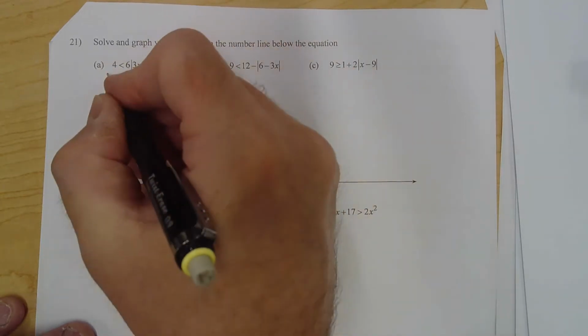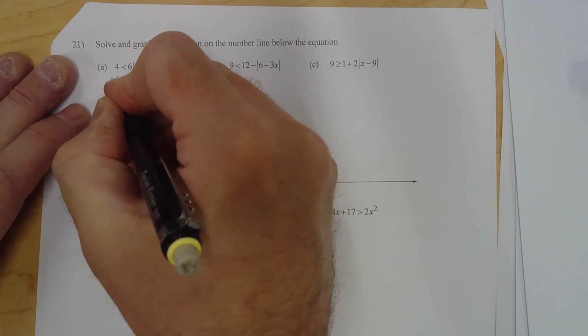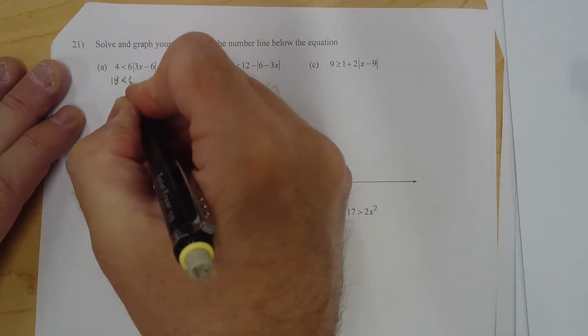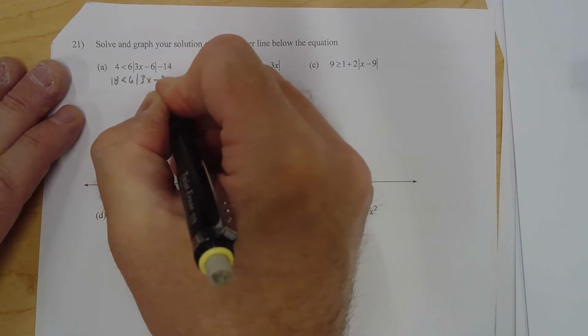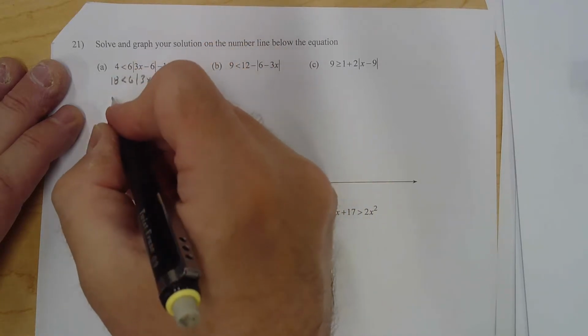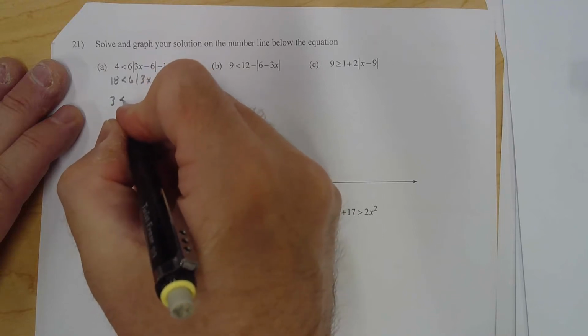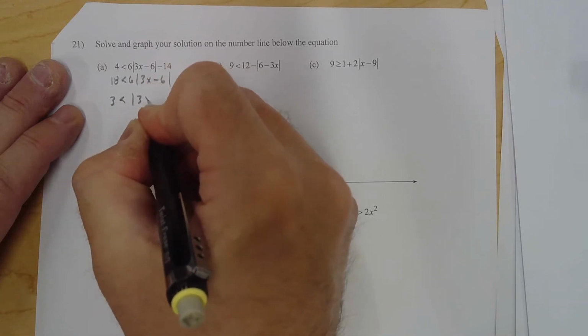First we add 14 to both sides. This 4 will turn into 18. Then we need to divide both sides by 6, since that 6 is connected to the absolute value bars with multiplication. So we divide both sides by 6. 18 will turn into 3. Now the absolute value is by itself.